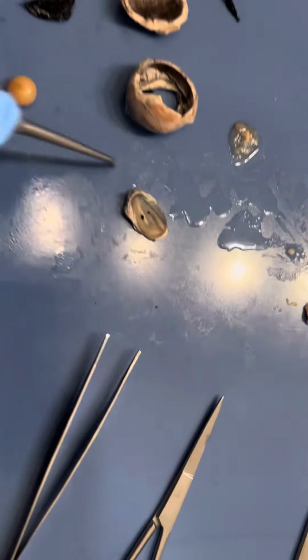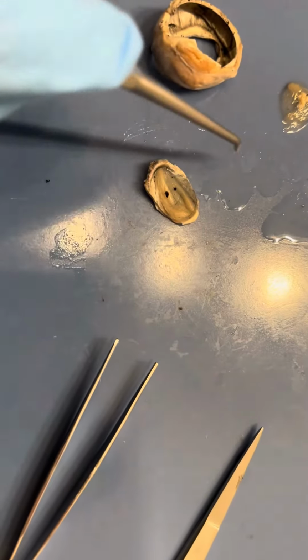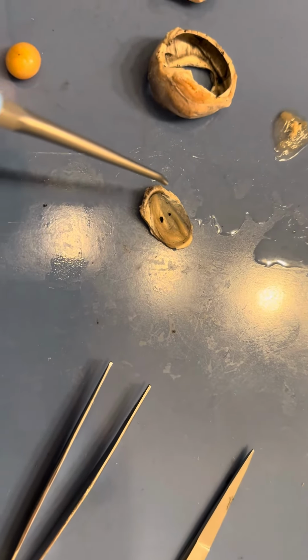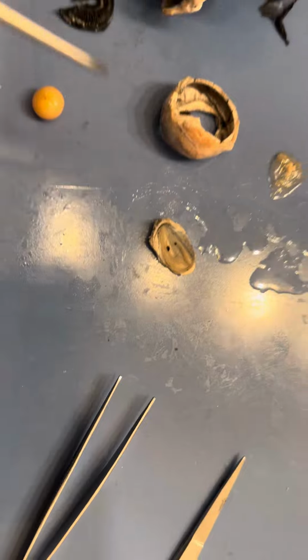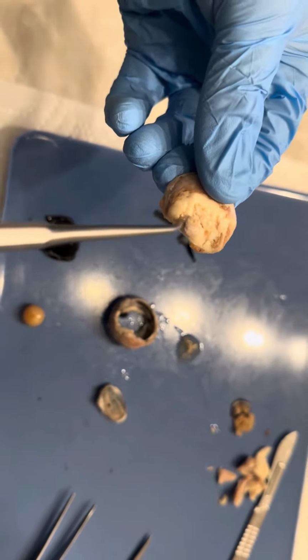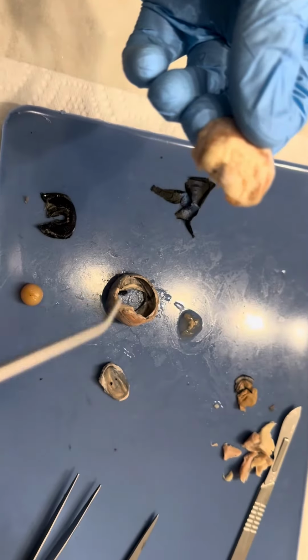Over here is our cornea. So this is the layer that's over the pupil. This allows light to enter the eye. On the back of the eye, we can observe the optic nerve. So the optic nerve sends signals from the eye to the brain.